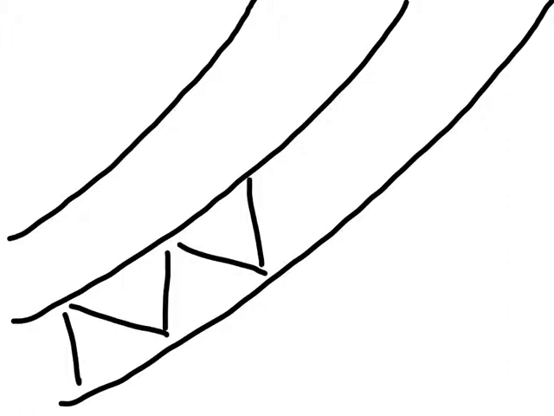When we're all done, you will have a very interesting Zentangle.